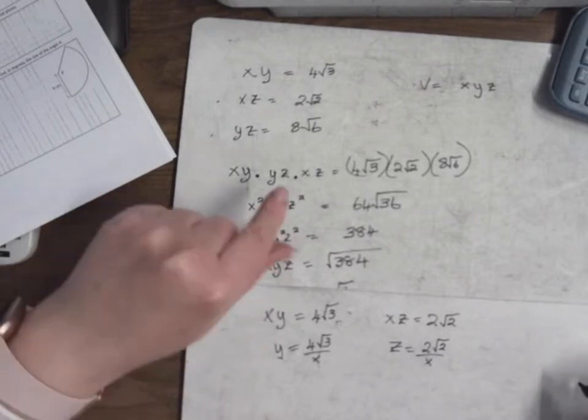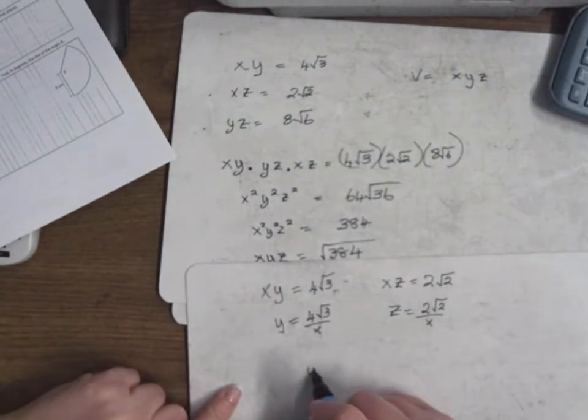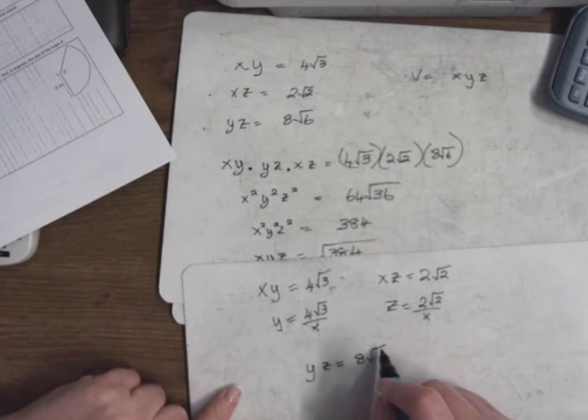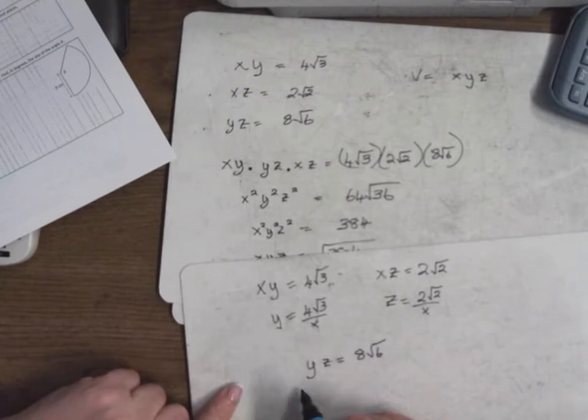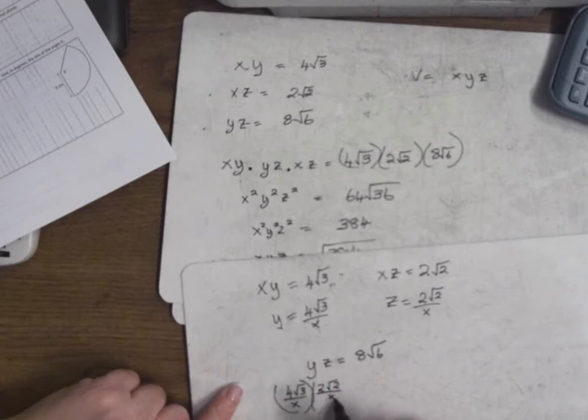Finally, yz is equal to 8 root 6, so y in terms of x, 4 root 3 over x, multiplied by z, 2 root 2 over x, equals 8 root 6.